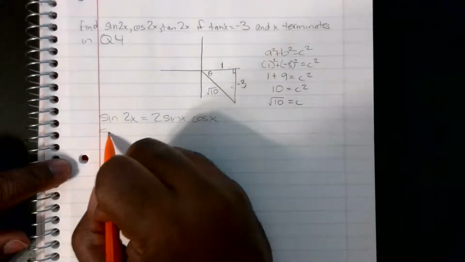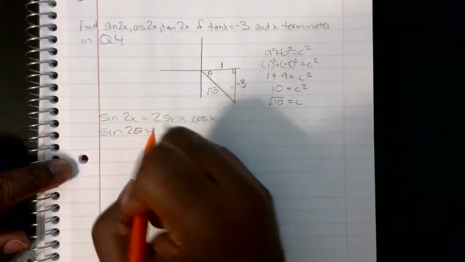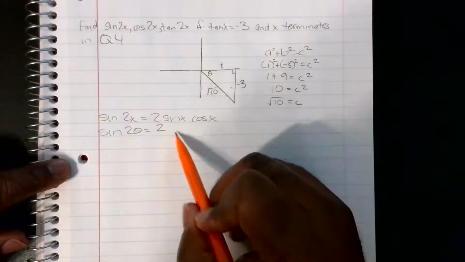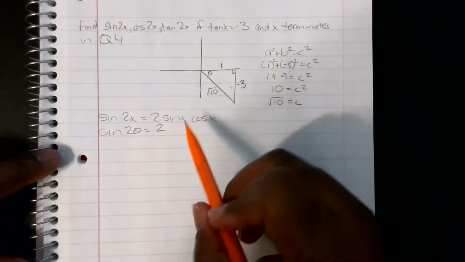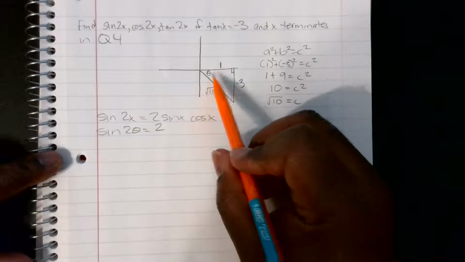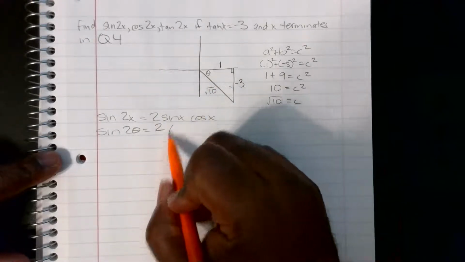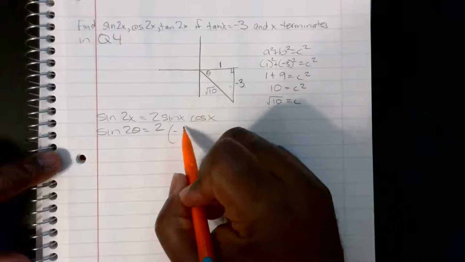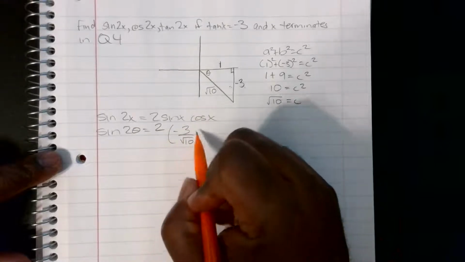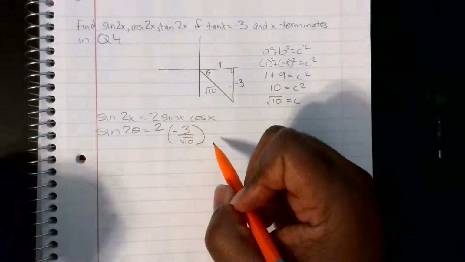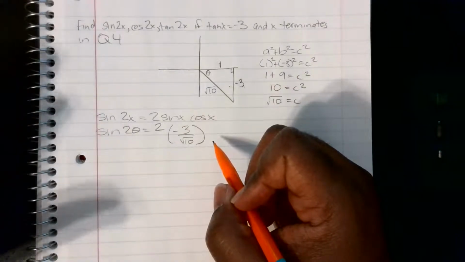So in this case, sine of 2 theta is equal to 2 times the sine of, let me spread it out a little bit, the sine of this angle, which is negative 3 over root 10. Normally we would rationalize this denominator, but we will save all of that to the end.